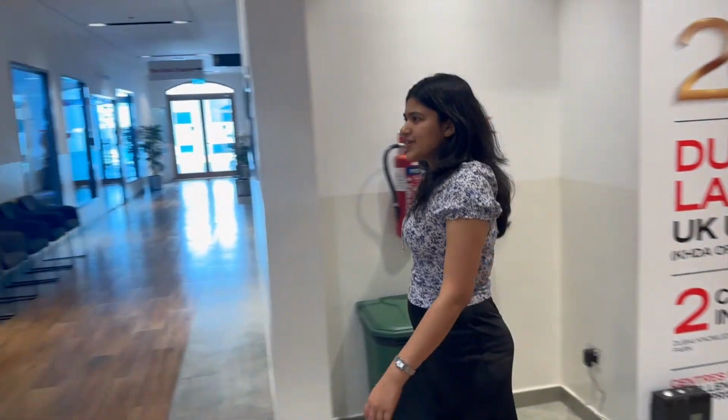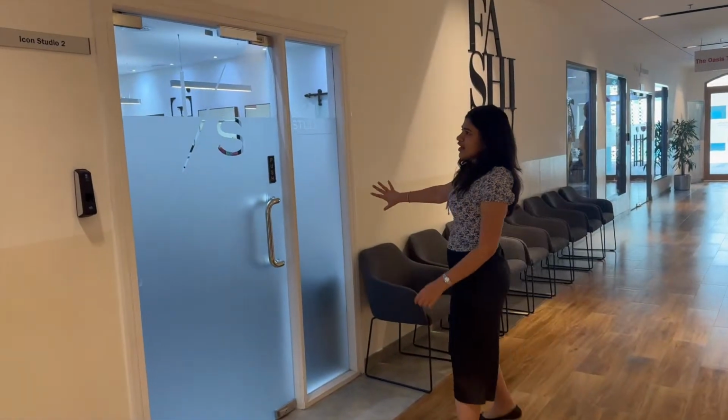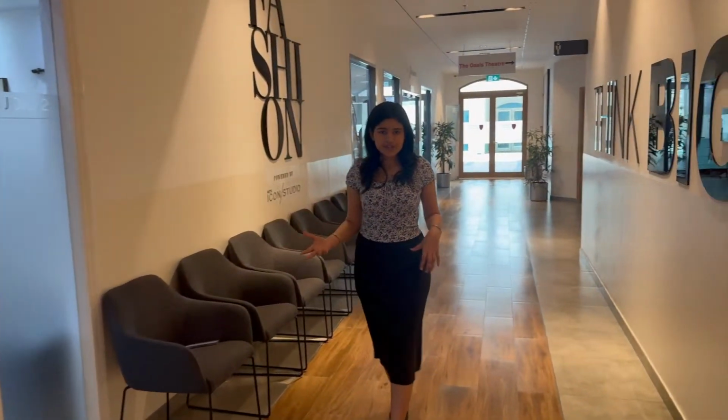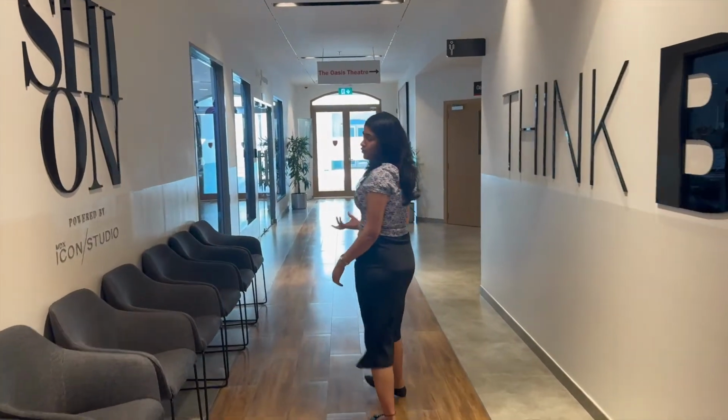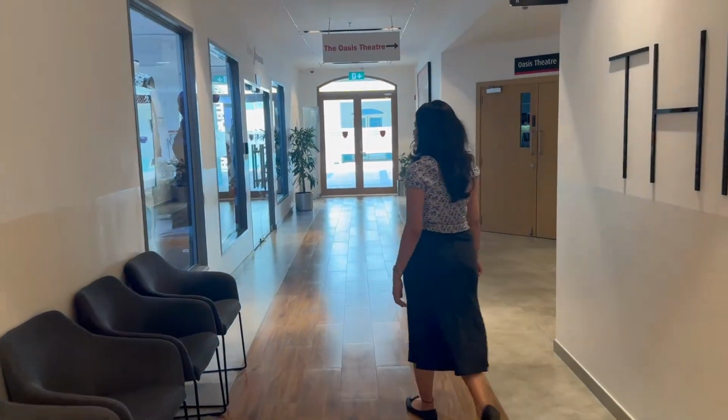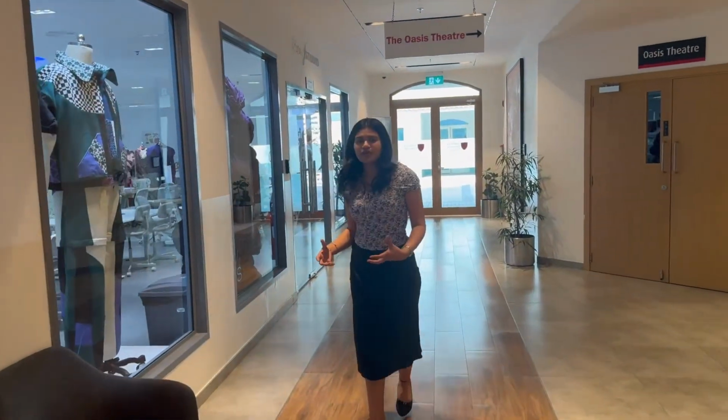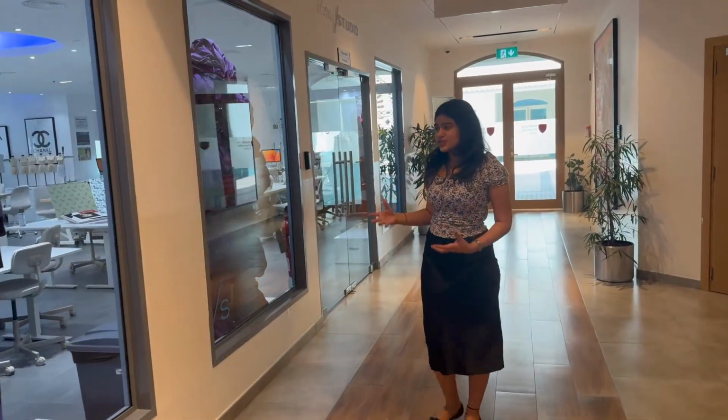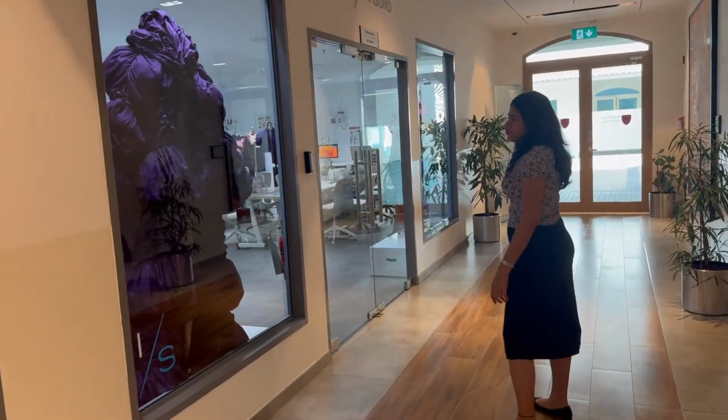So this here is our Icon Studio, where the fashion students are taught different types of fabrics that they are supposed to design on. We have the Icon show happening once in a year, and all our students come down, they have the ramp walk, where experts, professionals, parents, students, faculty, everyone, they come here, support our students.